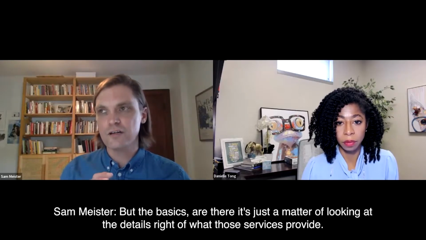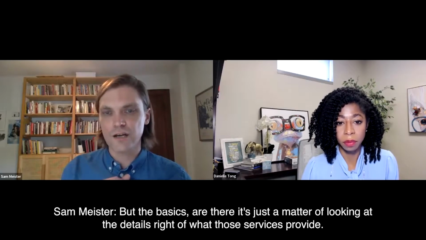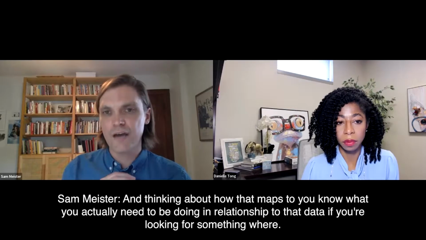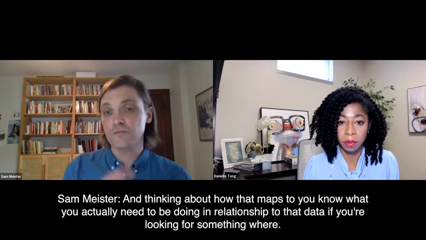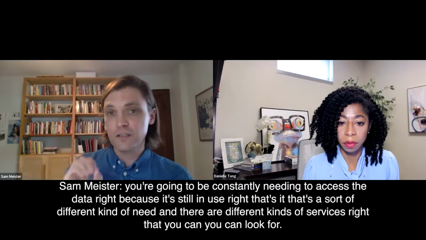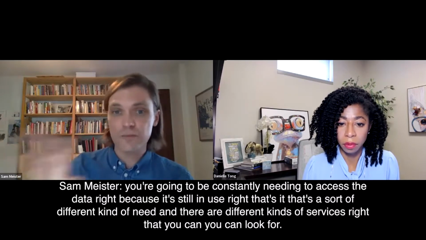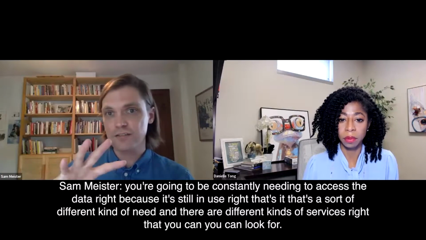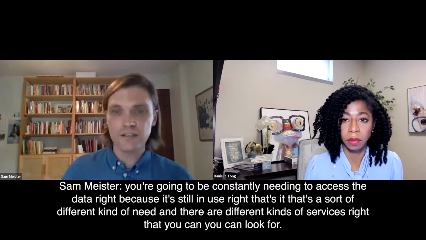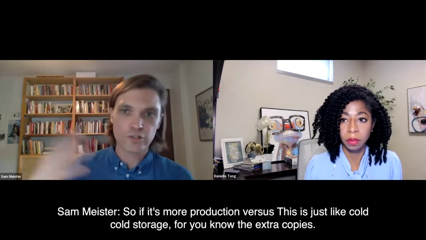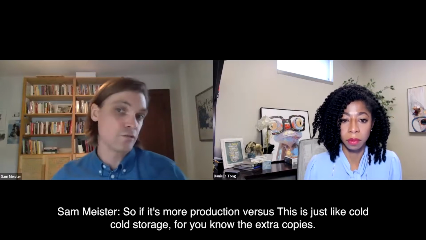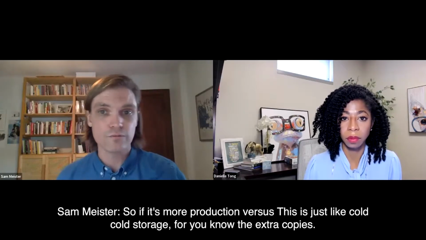It's just a matter of looking at the details of what those services provide and thinking about how that maps to what you actually need to be doing in relationship to that data. If you're constantly needing to access the data because it's still in use, that's a different kind of need, and there are different kinds of services you can look for. So it's more production versus just cold storage for the extra copies.